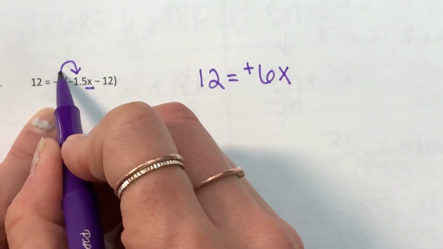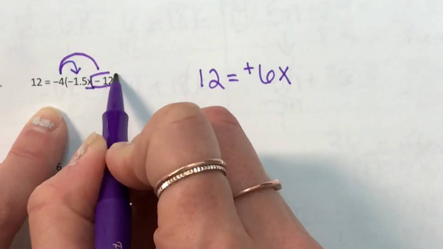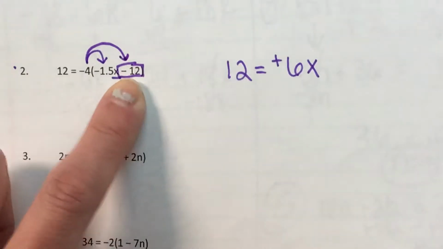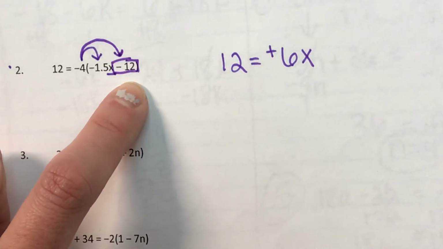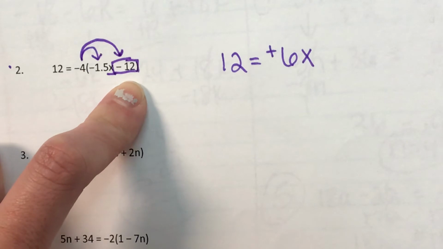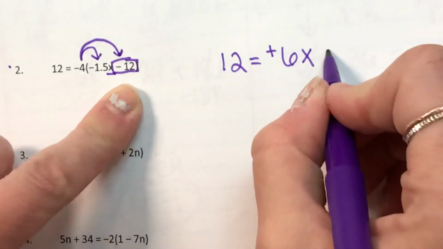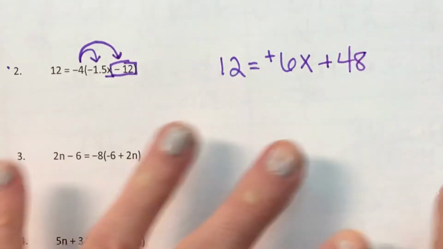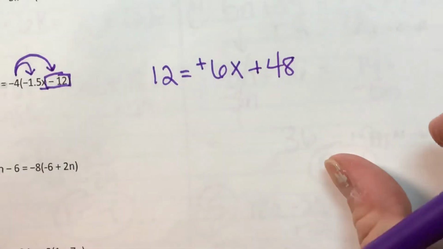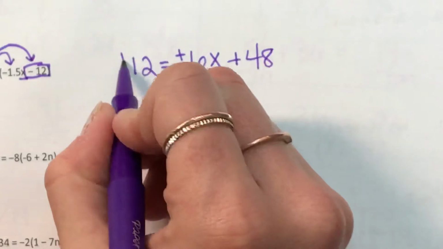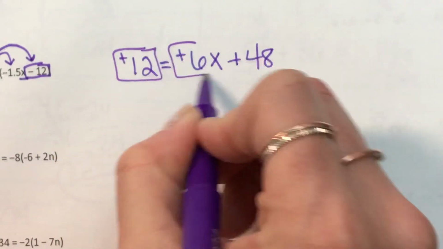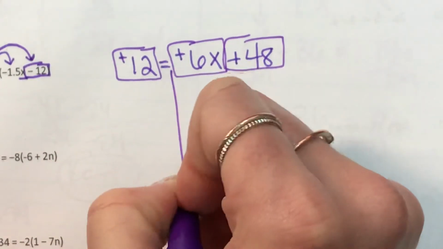Okay, and then negative 4 times negative 12. There's a negative sign in front of that, so I need to take that into consideration. So negative 4 times negative 12 is positive 48. So now it's really just a two-step equation. It's not even a multi-step. But I'm going to go ahead and box everything in so it's a little bit easier to see.